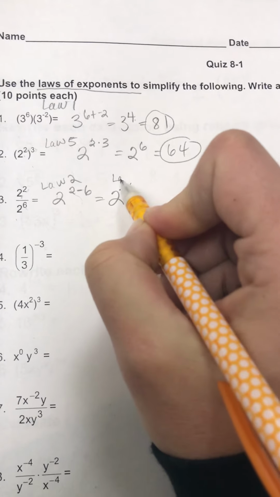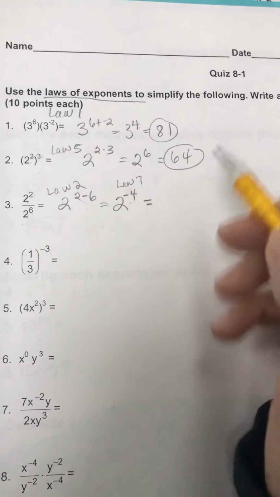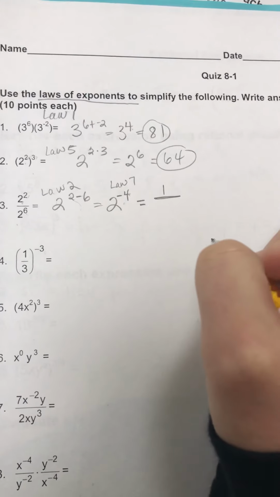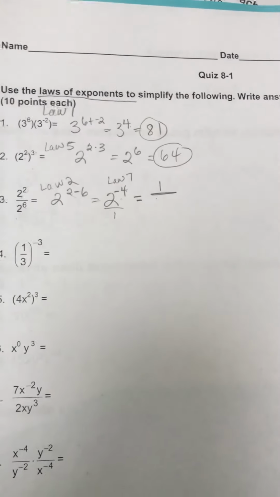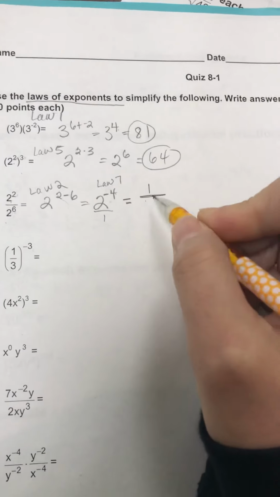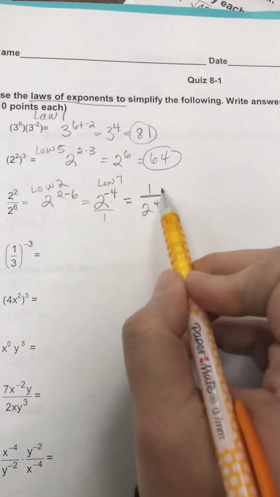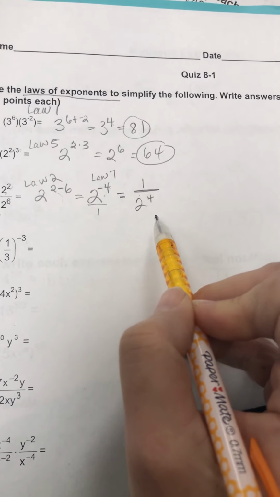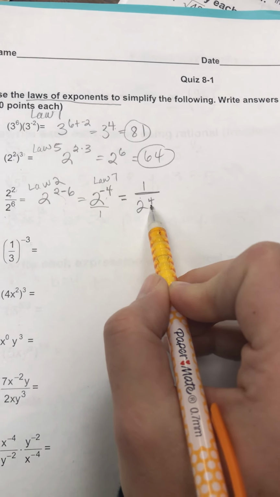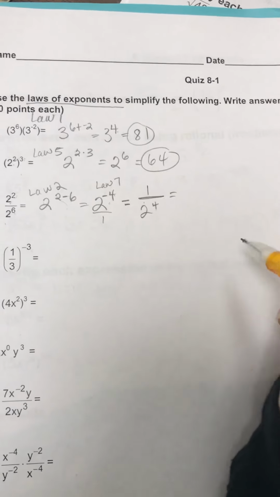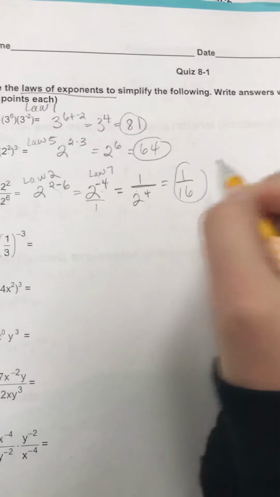So we need to make that a positive. To do that, Law 7 tells us that when we have a negative exponent, we can make it positive by flipping it to the other side of the fraction. So this is basically 2 to the -4 over 1, right? Now we're going to put 2 to the 4th on the bottom. This is what Law 7 says. Look at that law if you're not familiar with it. This makes the negative sign go away in the exponent. Now we can figure out what 2 to the 4th is. 2 times 2 is 4, 4 times 2 is 8, 8 times 2 is 16. So 1/16. That's your answer.